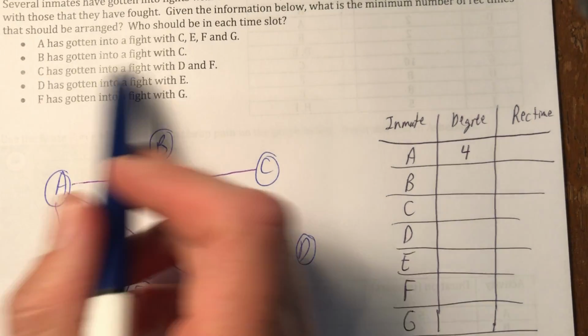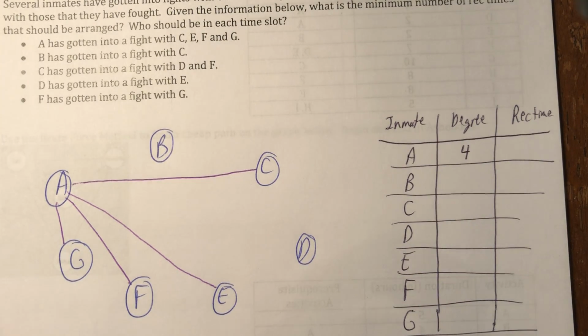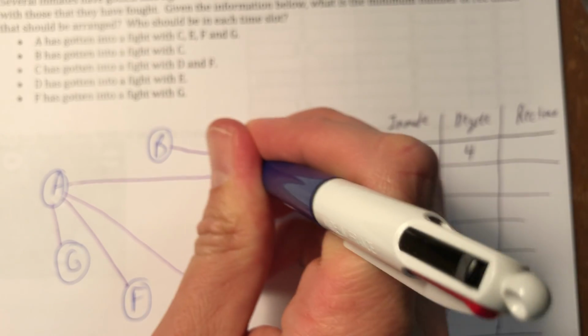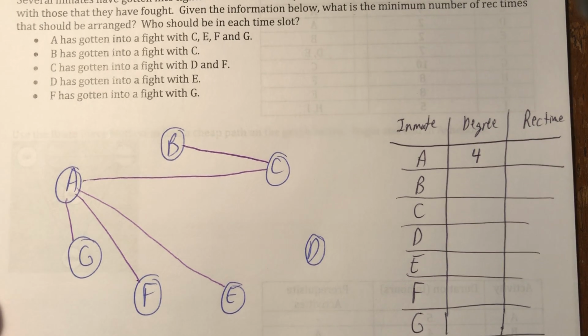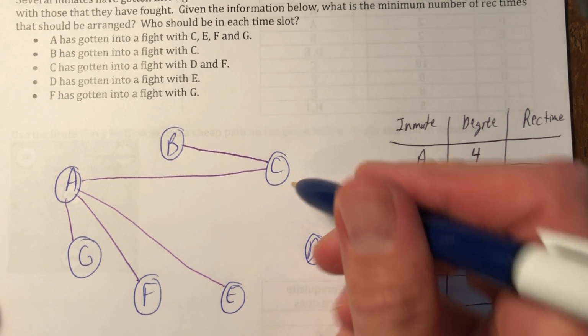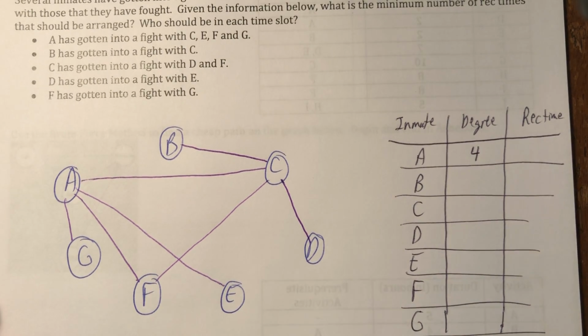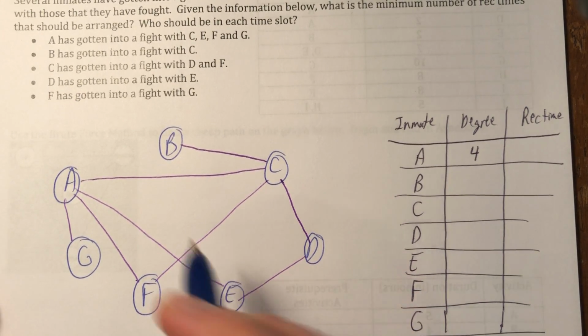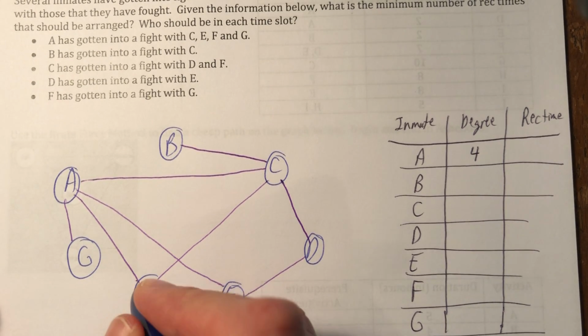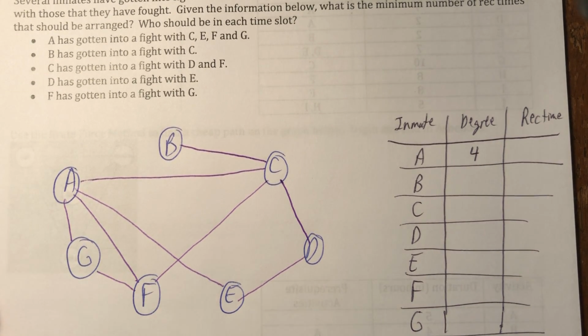Okay, B has gotten into a fight with C. All right, that's terrible. I'll not do that. C has gotten into a fight with D, and with F. That's also terrible. I'll not do that either. D has gotten into a fight with E. And F has gotten into a fight with G. Frank and Gus got into a fight with each other.